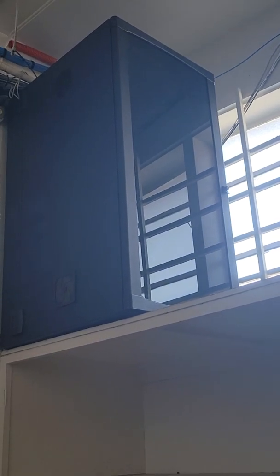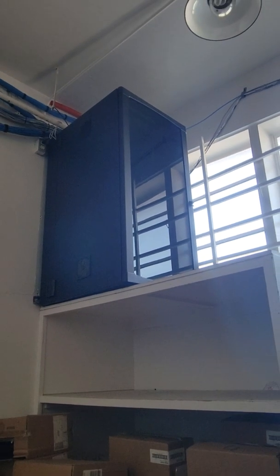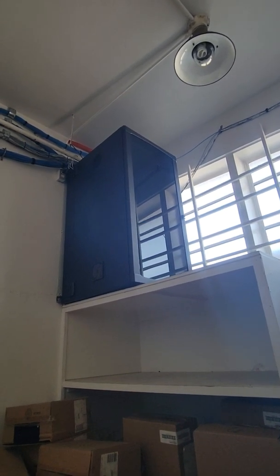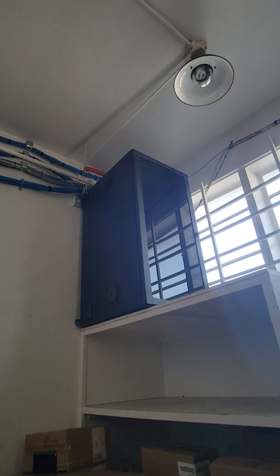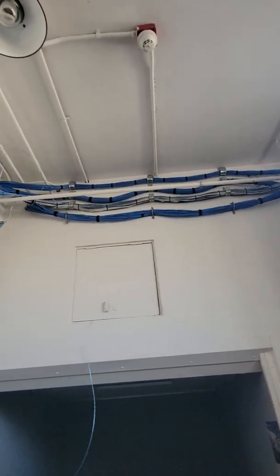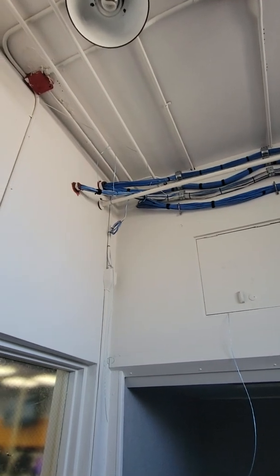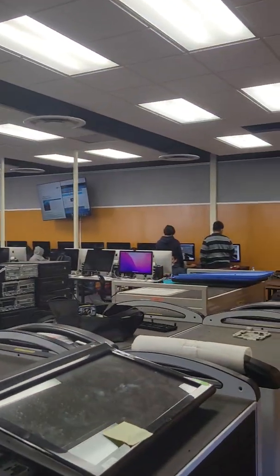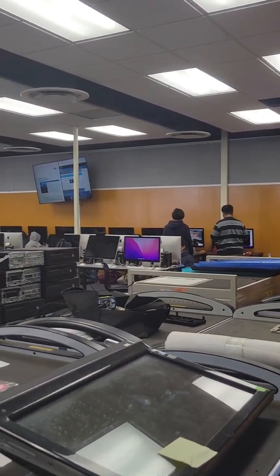However, these are one of the IDFs. I'll call it an internet box. It has specific networking hardwares, router switches. You can see the cabling right here. So all these cables feed into the classroom. They feed into all these computers. That's how the computers get internet.